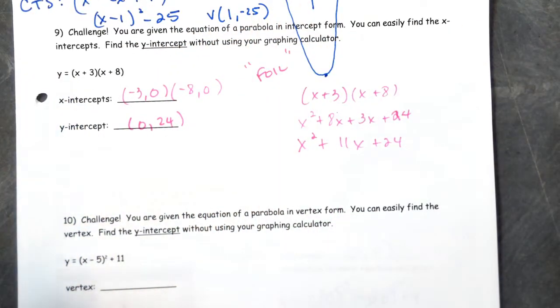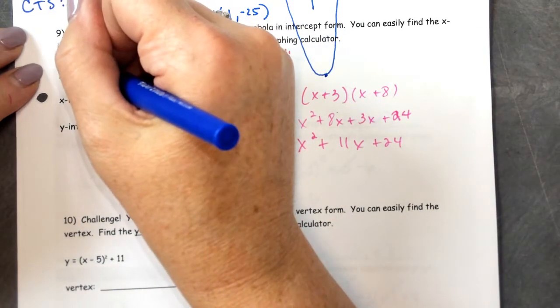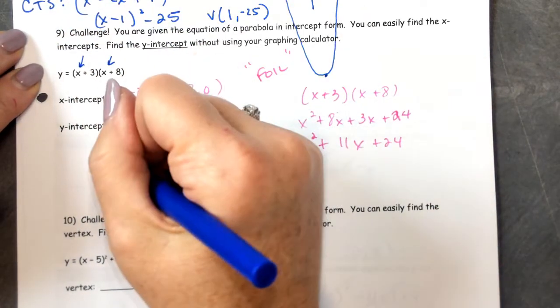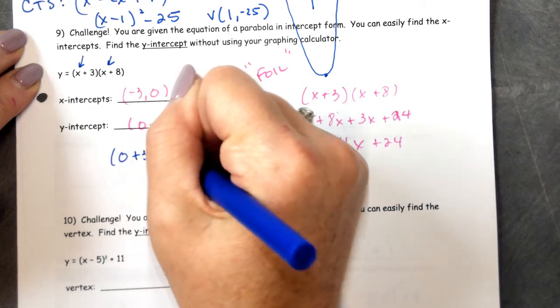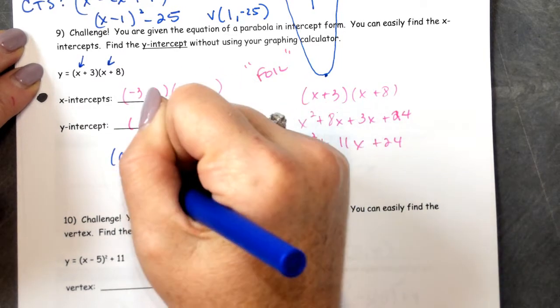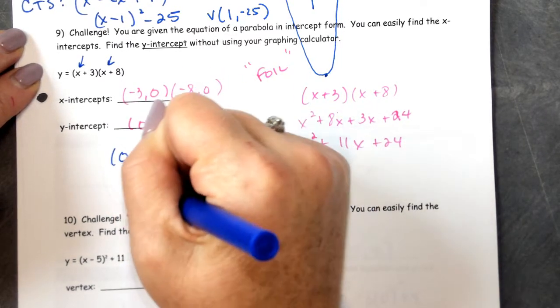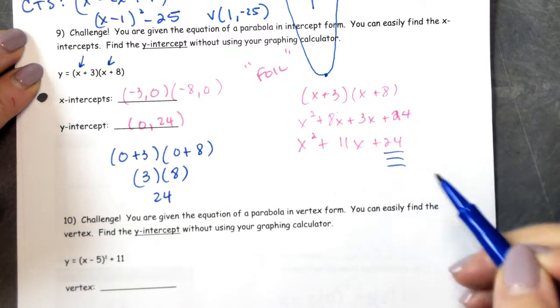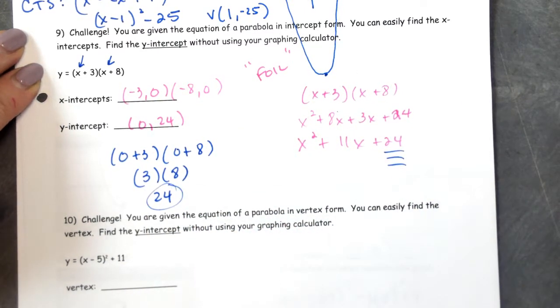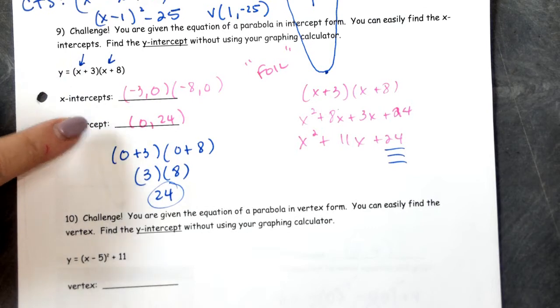Now let's say I'm like, oh, that's a lot of work. You could plug in 0 right here. You could say 0 plus 3 times 0 plus 8 is 3 times 8, which is 24. Okay, just make sure you put it as an ordered pair.